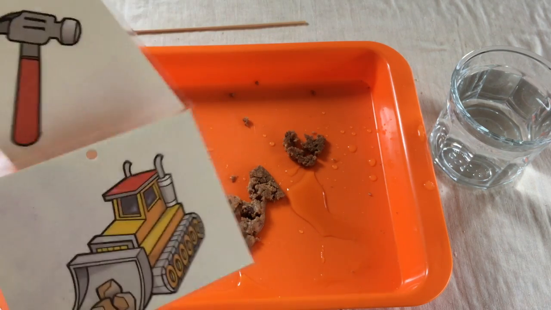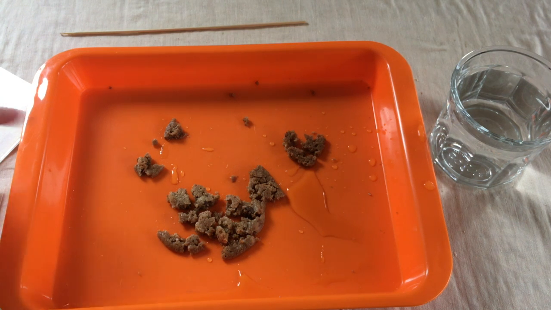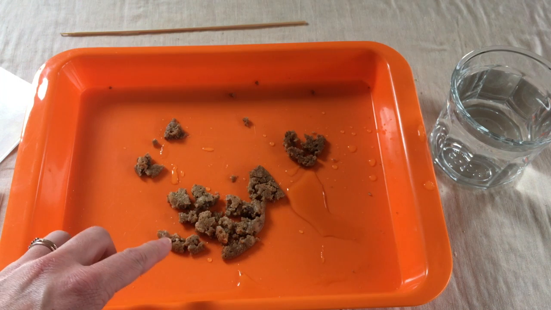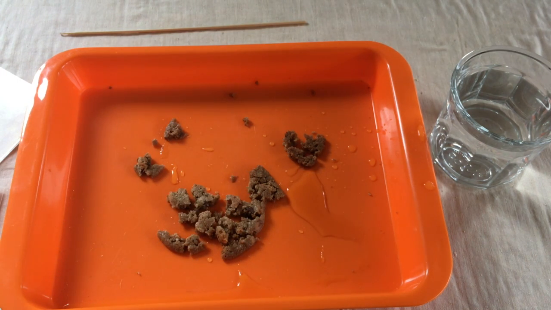And often they go together. So our cookie or our land became very, very wet with that heavy downpour of rain. And now it's been weathered, it's been broken apart and eroded. It's moved a little bit, right? It's not in its original place.